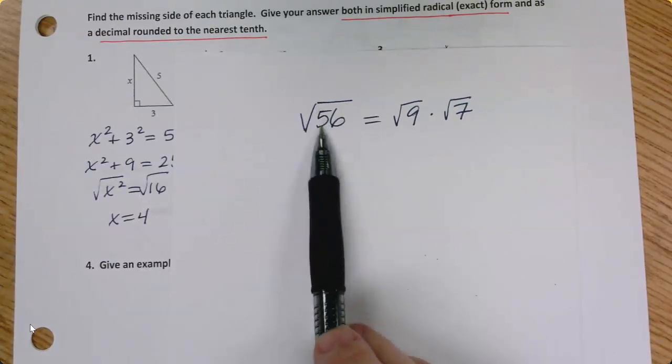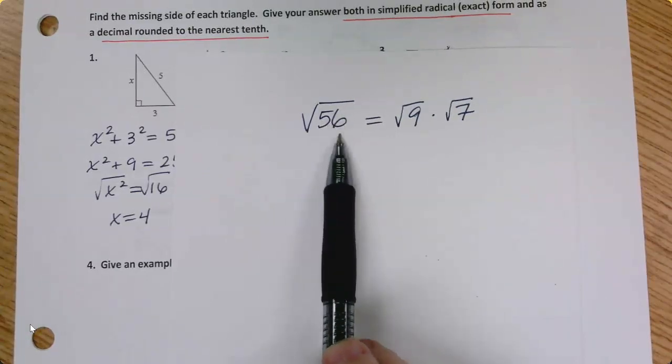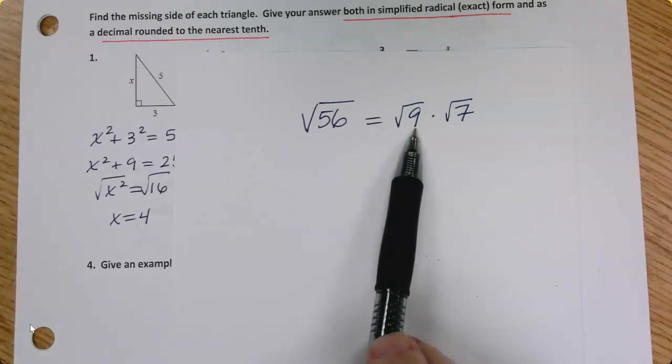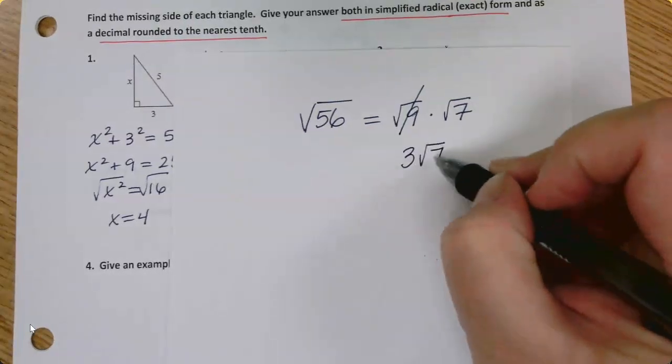In other words, what's the biggest perfect square that goes into 56? Be careful about goes into. If we say goes into, we mean as a factor, not like, oh, 49 is smaller than 56. No, 49 times something doesn't make 56. That's what I want. So the biggest perfect square that goes into 56 is 9. And then I can say, well, that comes out of the radical. Square root of 9 is 3.